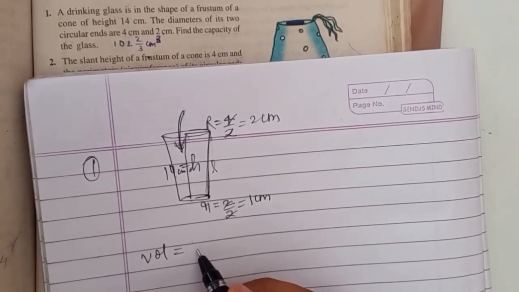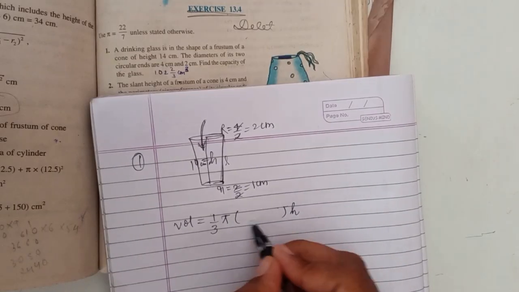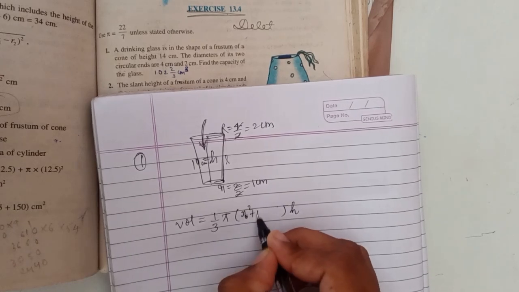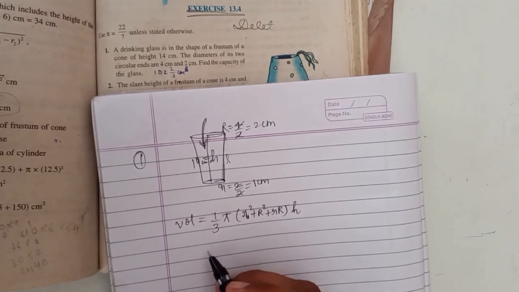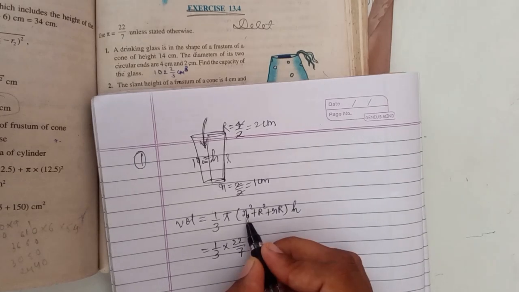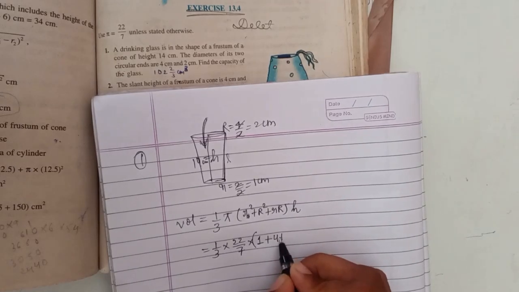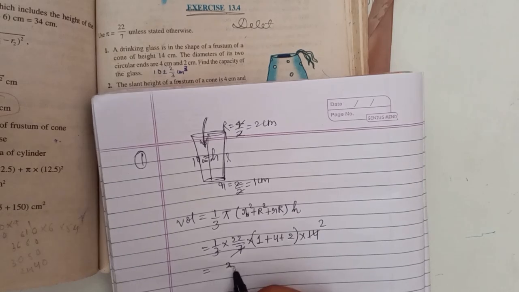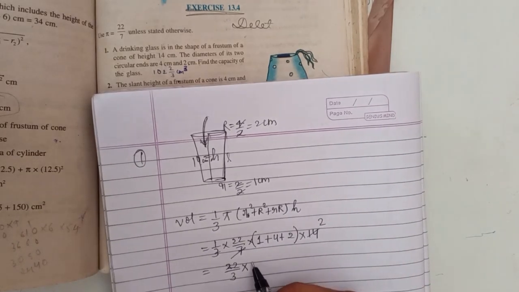So volume equals what we have read, 1 by 3 pi h, into r1 square, that is small r square, plus capital R square plus small r and capital R. Okay, fine. 1 upon 3 pi, we use 22 by 7, into small r square, 1 square is 1, plus capital R square, 2 square is 4, plus 2 1s are 2, into h which is 14. 7 2s are 14. 22 upon 3.